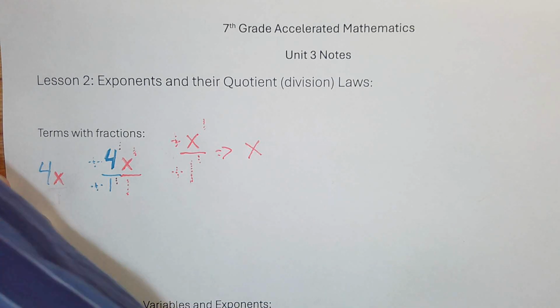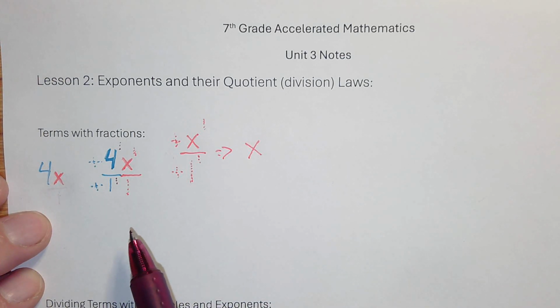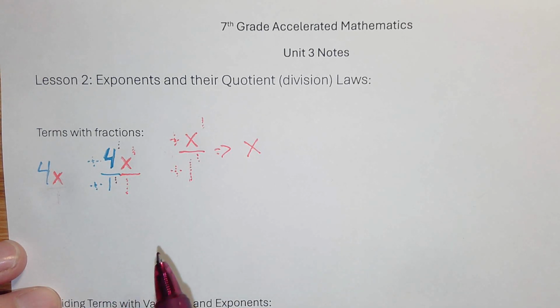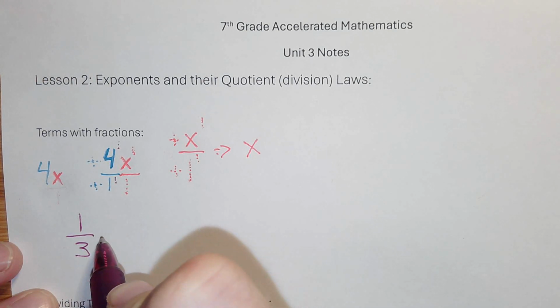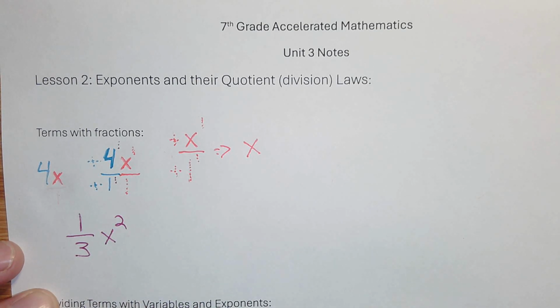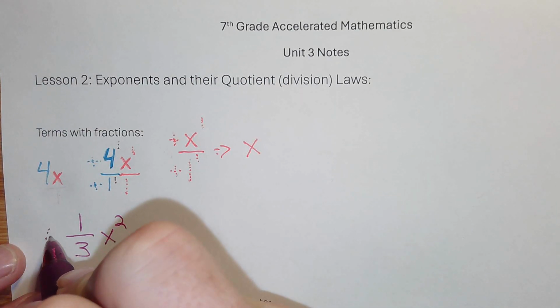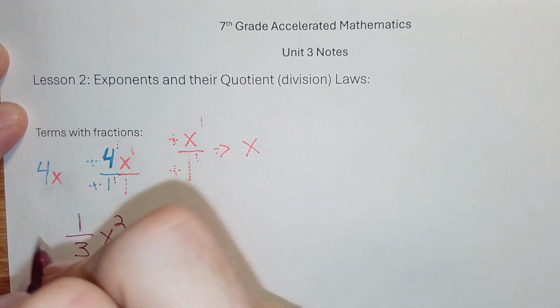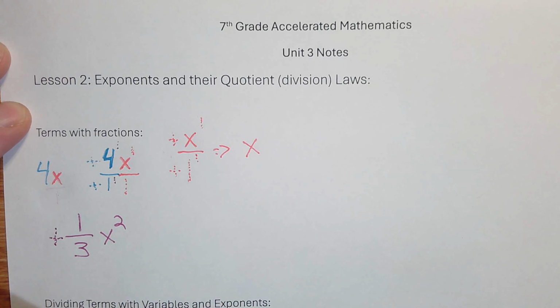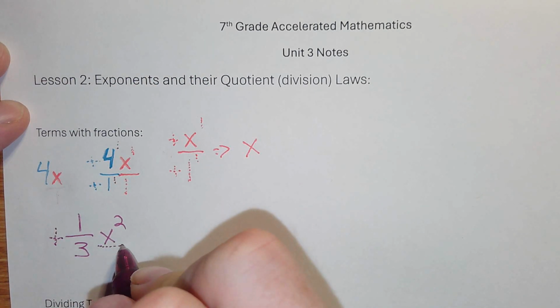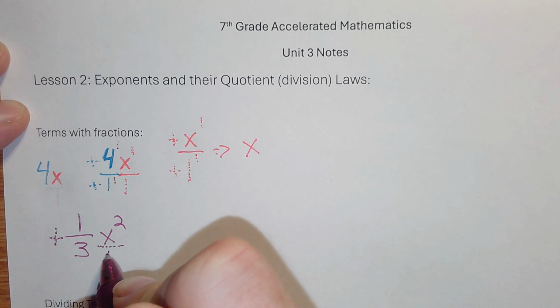But anyway, I preface my next example with this because, say for instance, I had something like 1/3 x squared. This 1/3 is the coefficient, and there's an invisible positive sign in front of this 1/3, and this is actually 1/3 times x squared over 1.